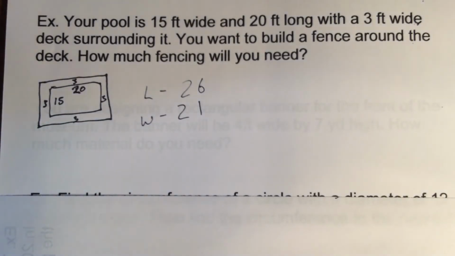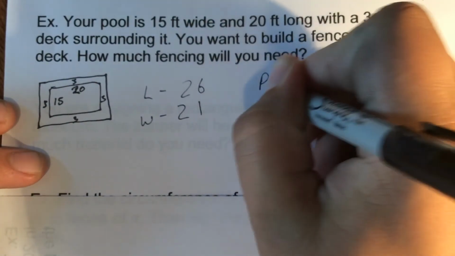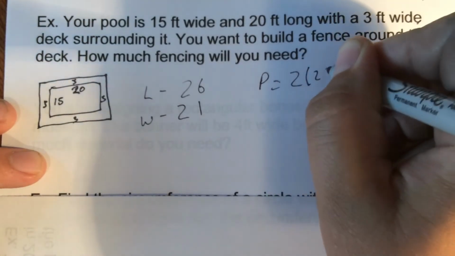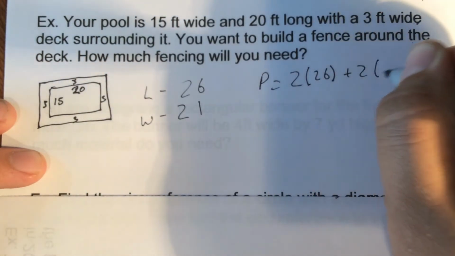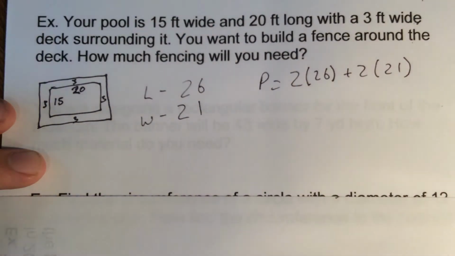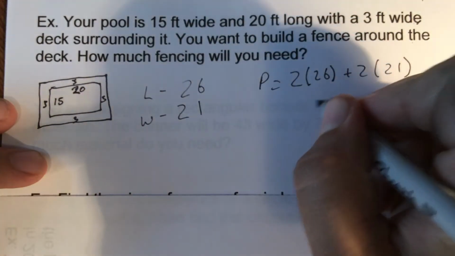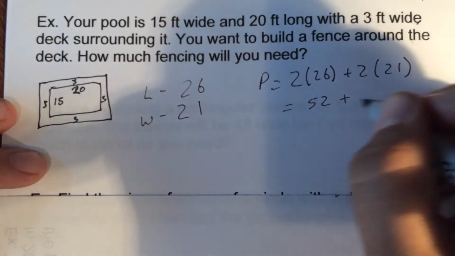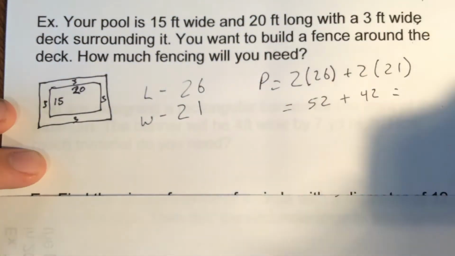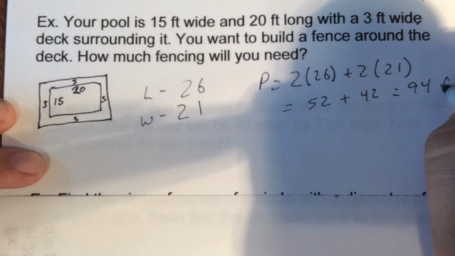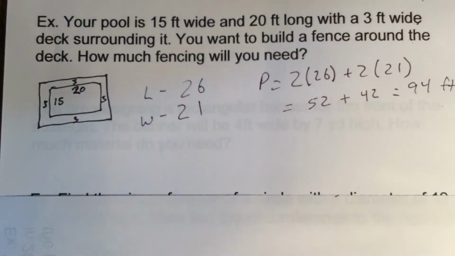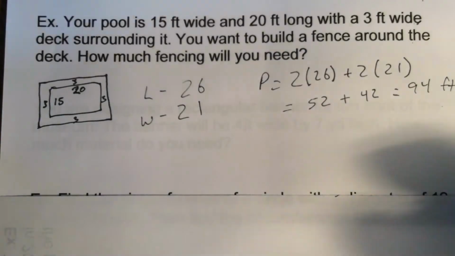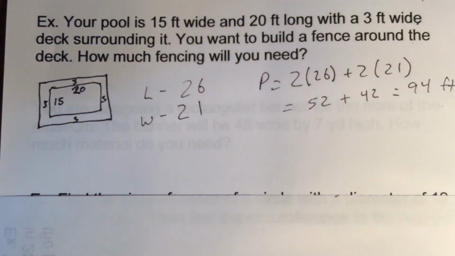So if we want to do a fence around the deck, think distance around is your perimeter. So perimeter of a rectangle would be twice the length plus twice the width. So 2 times 26 would be 52. 2 times 21 would be 42. If we add that together, we get 94 feet. Now, perimeter, the label, it's just a length, so it's just units.